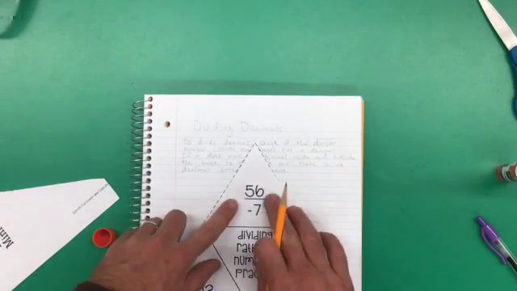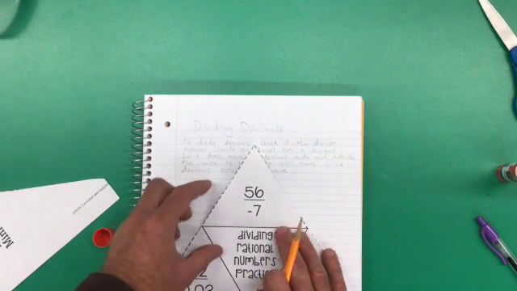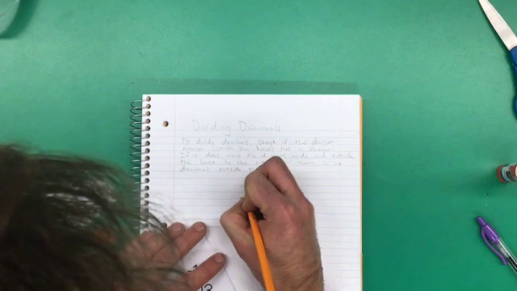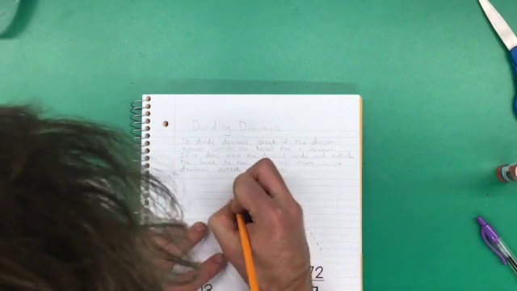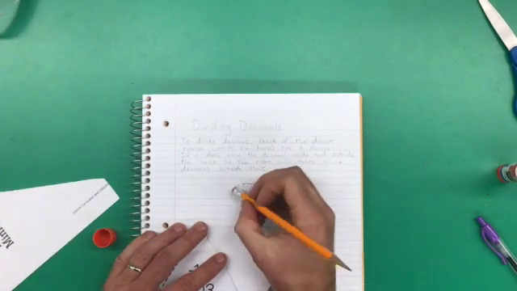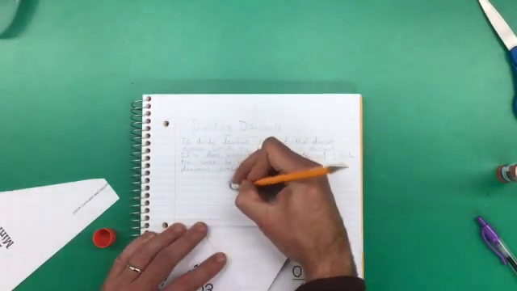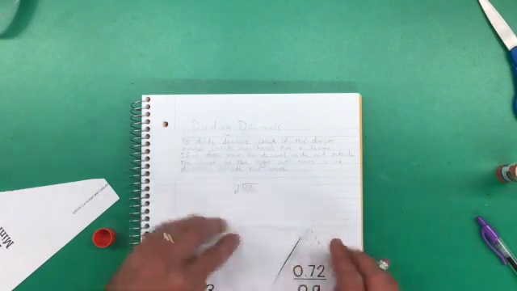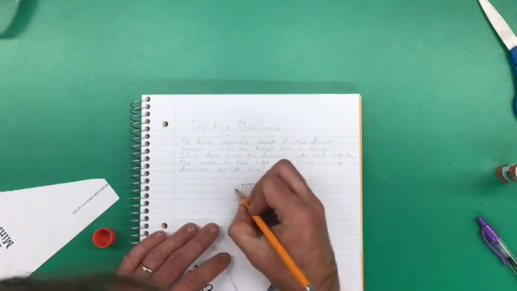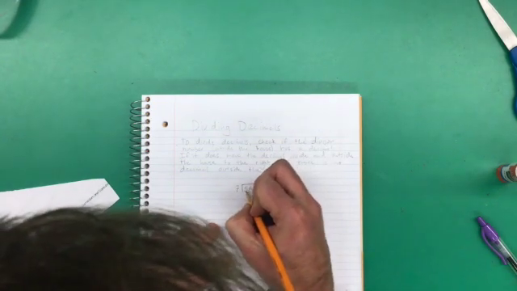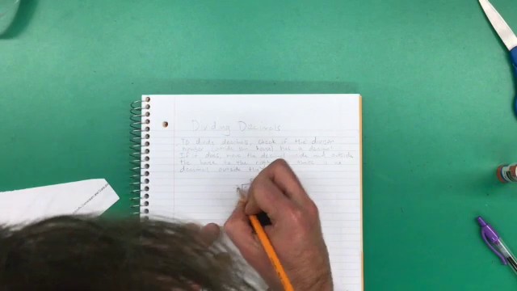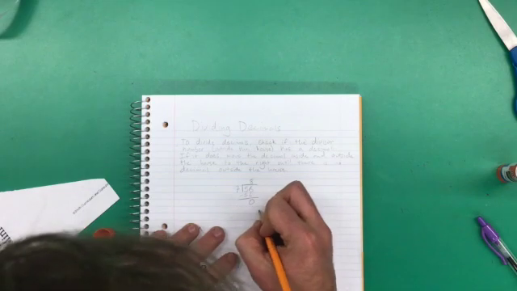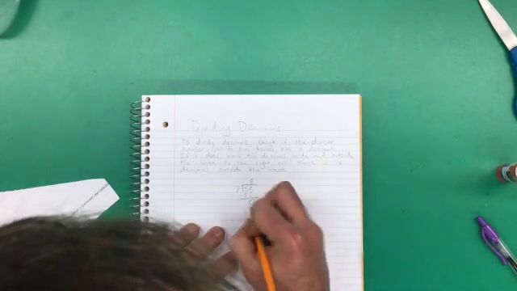So for our first problem, 56 over negative 7, that's 56 divided by negative 7. So we set that up like this. Let's just forget about that negative sign. We know that a positive divided by a negative, our answer is going to be negative. So 56 divided by 7. Well, 7 doesn't go into 5, but it does go into 56 8 times. 8 times 7 is 56. Subtract that, and we get a remainder of 0. So our answer is going to be negative 8.